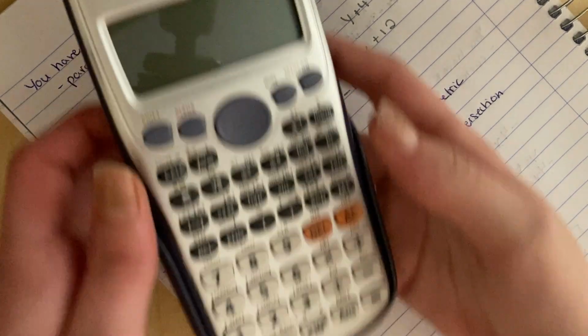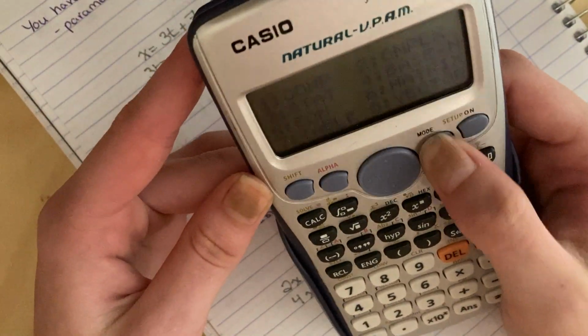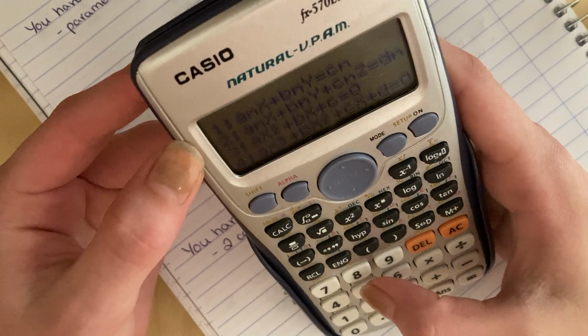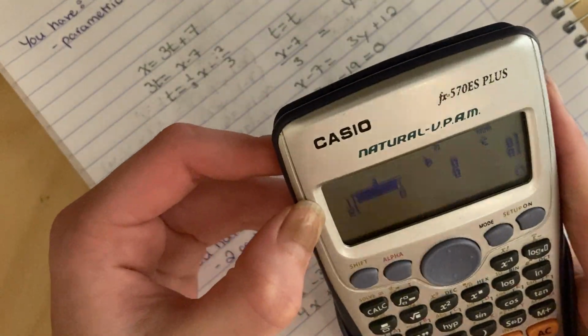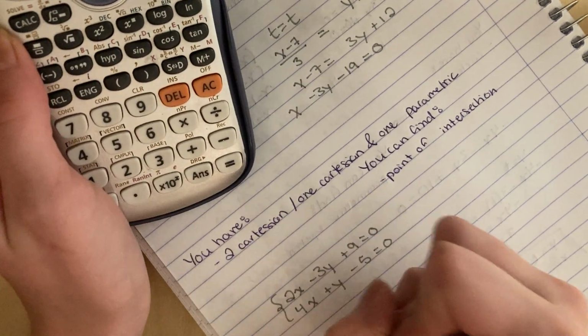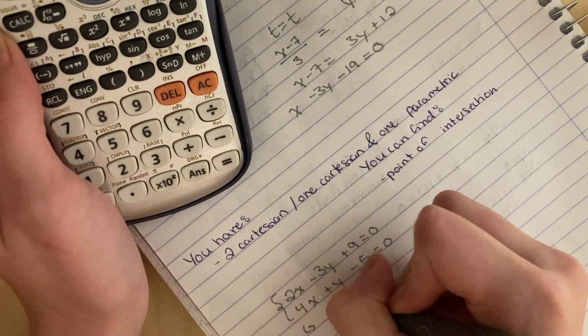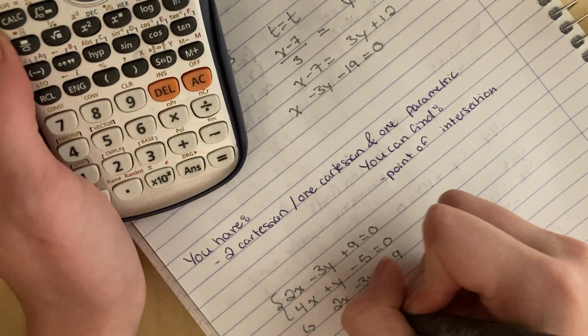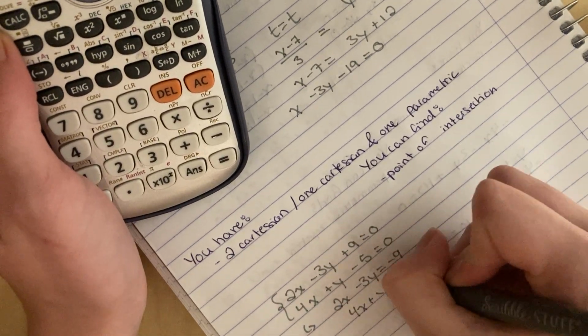So if you're allowed to use calculators in school, you can directly plug it into the calculator like this. Obviously you need to move them over. So this could be written as 2x minus 3y equals minus 9, and 4x plus y equals 5.